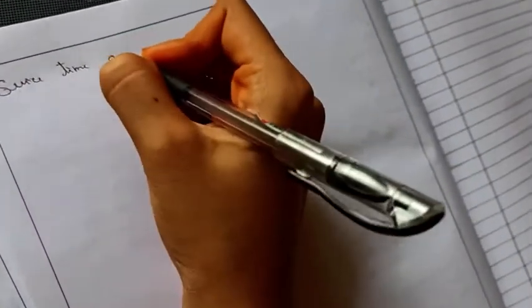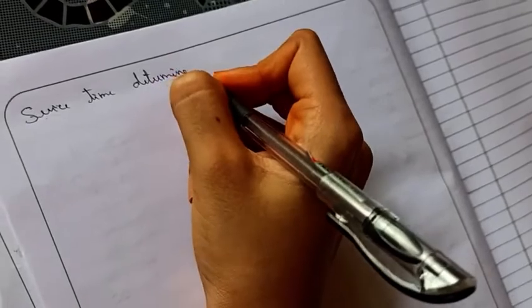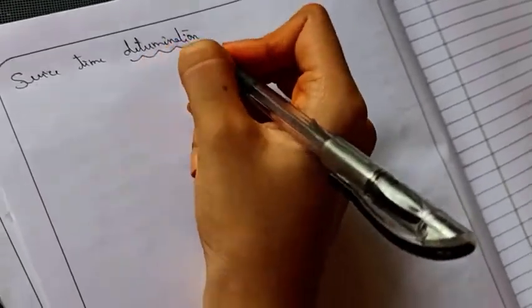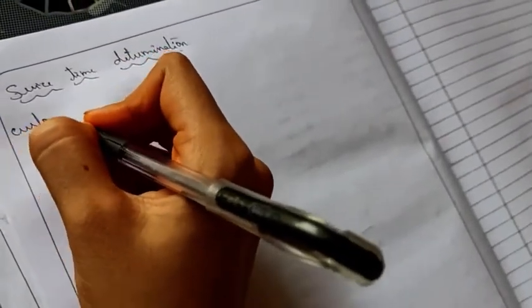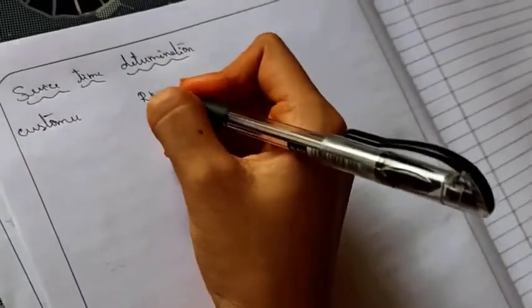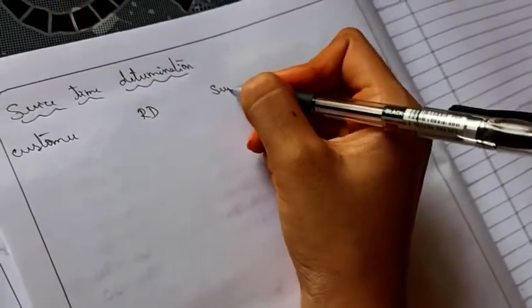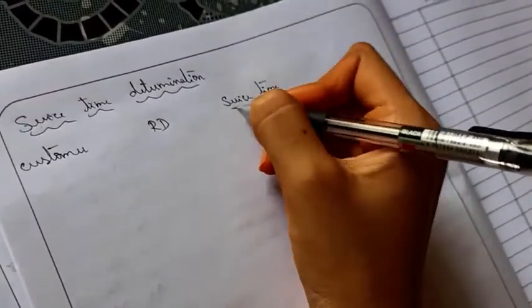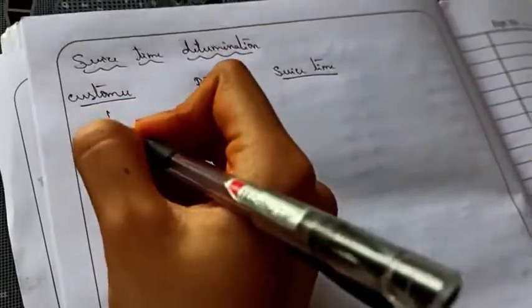Next is service time determination. Similarly, as we did for time between arrival determination, we do service time determination. So we write customer, RD, and service time. We presently have 10 customers, so we write 10.